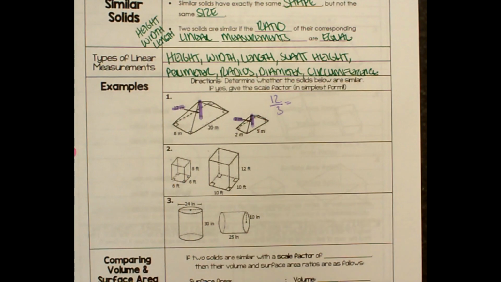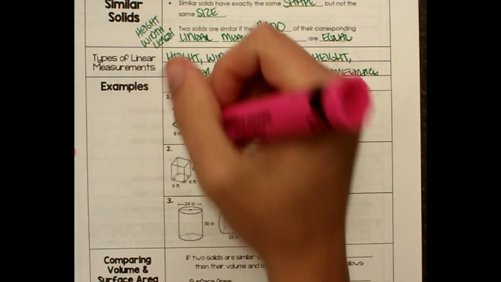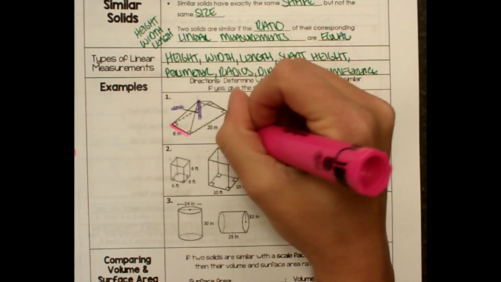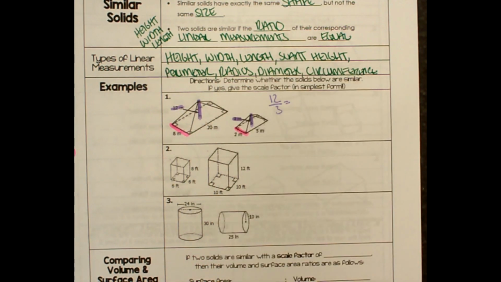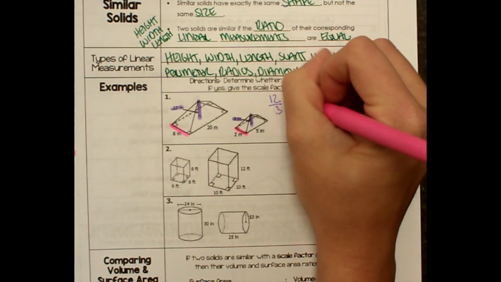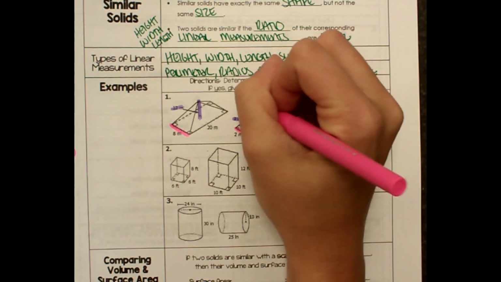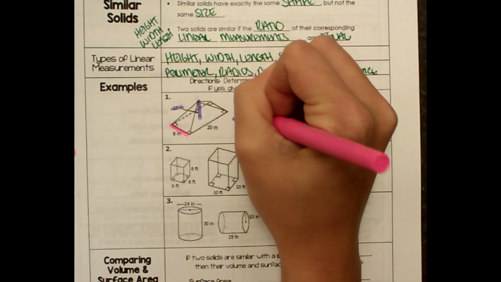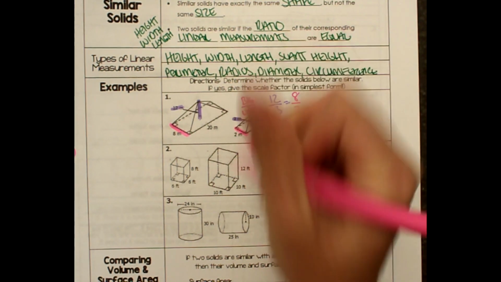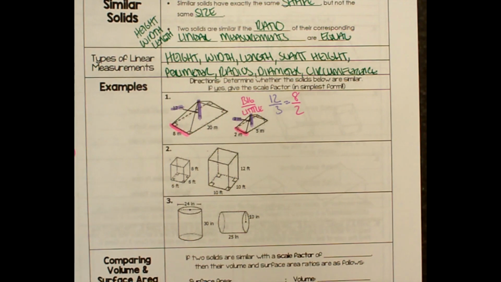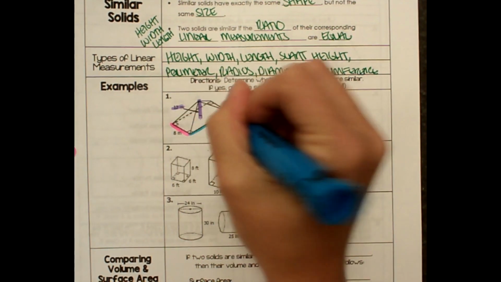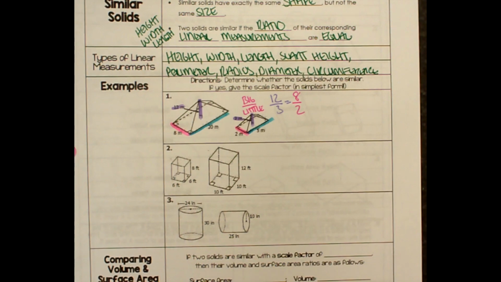Is that the same as my sides? So it's still big, so it's 8 over 2. Big on top, little on bottom. And then we're looking at our sides, 20 over 5. All of those have to reduce to the same ratio.